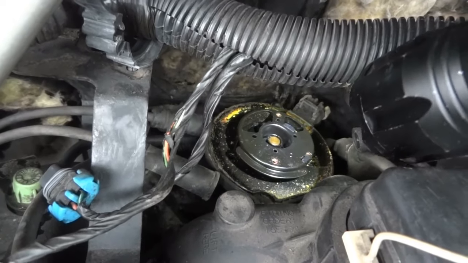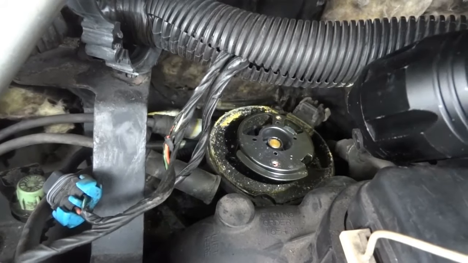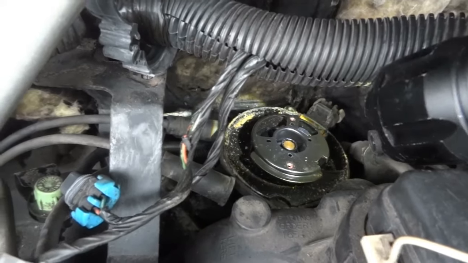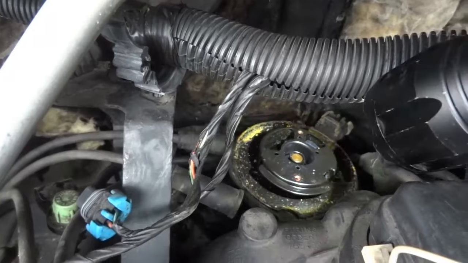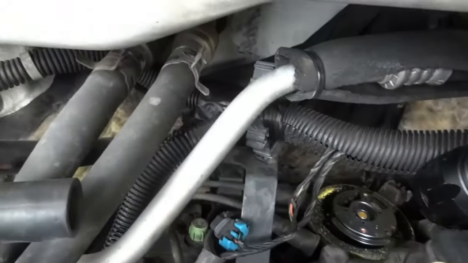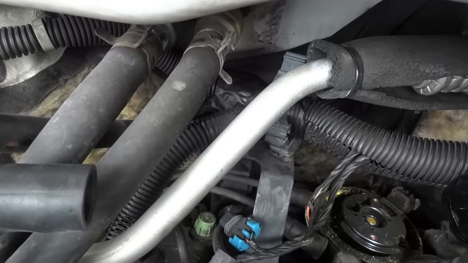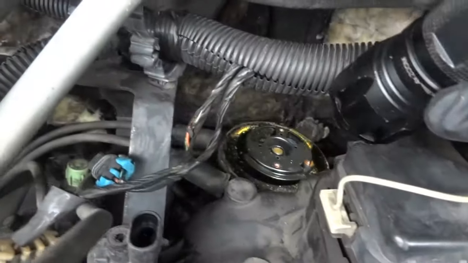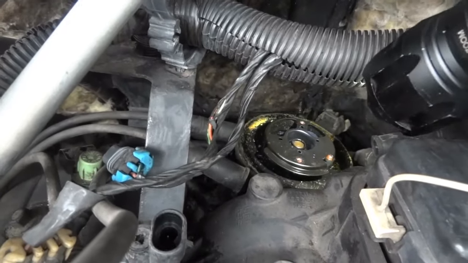Yeah, because this is not supposed to be there, guys. It's supposed to be clean. Okay, so maybe there's a coolant leak somewhere here. Usually I see these heater hoses leak. These hoses that go into the heater core would start leaking and then coolant gets inside the distributor. And I'm pretty sure that's what happened here.